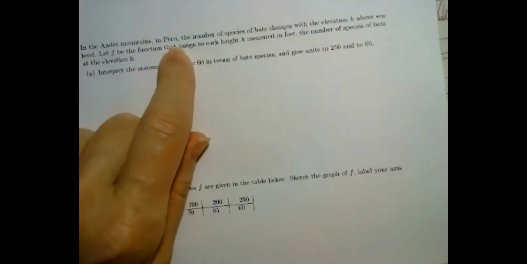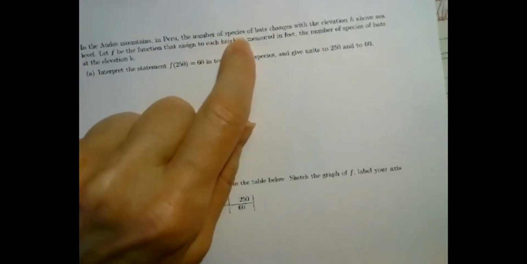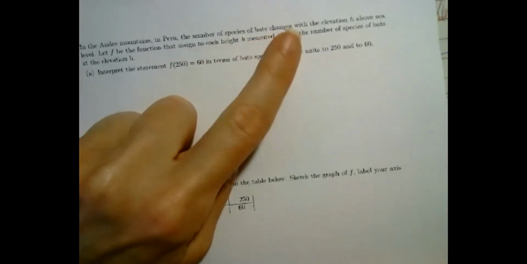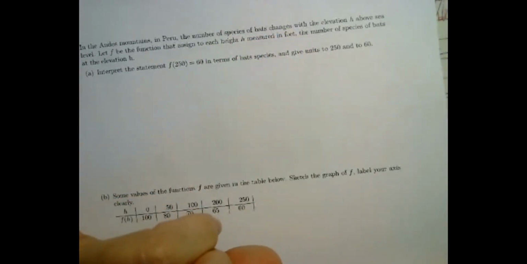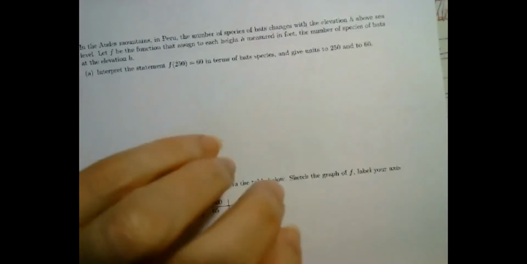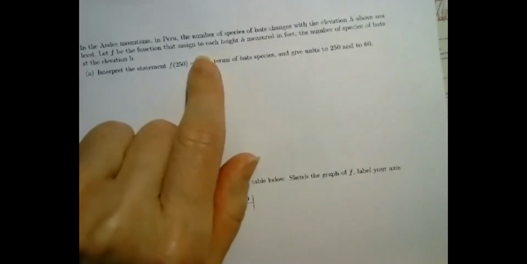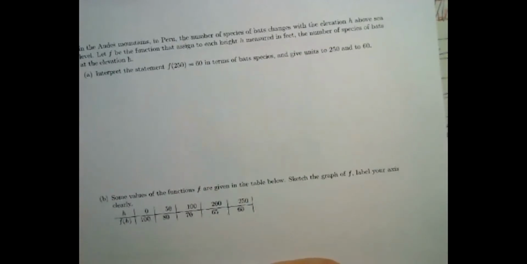Okay, so I read it. In the Andes mountains in Peru, the number of species of bats changes with the elevation above sea level. Let f be the function that assigns to each height h, measured in feet, the number of species of bats at the elevation h.